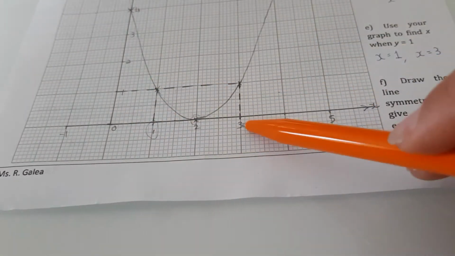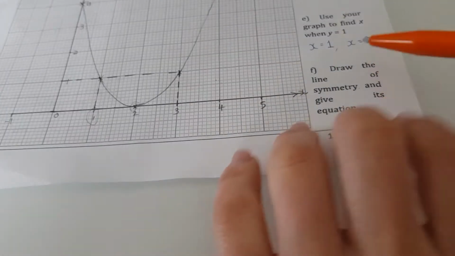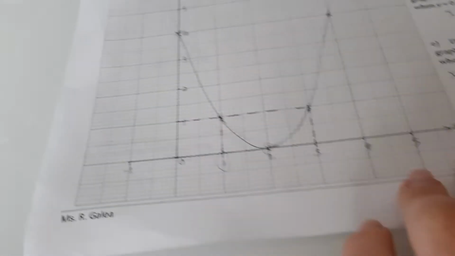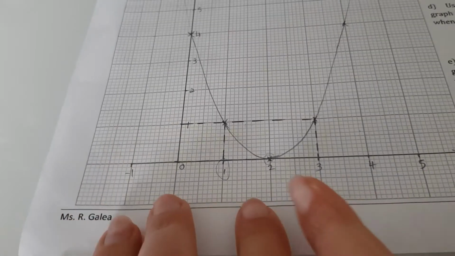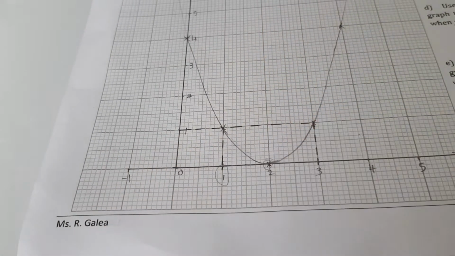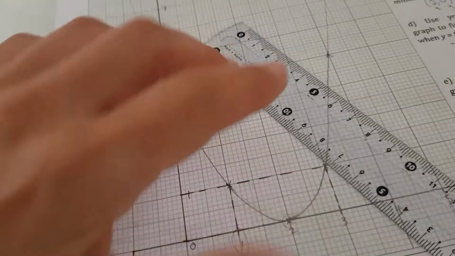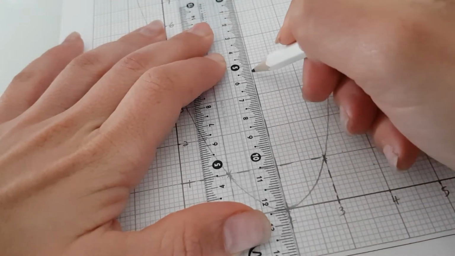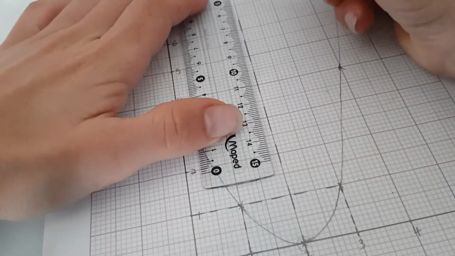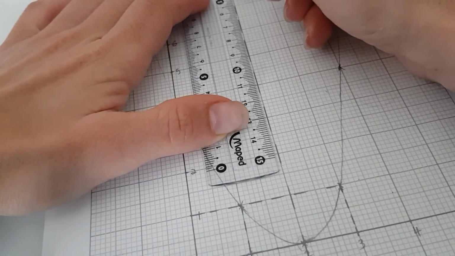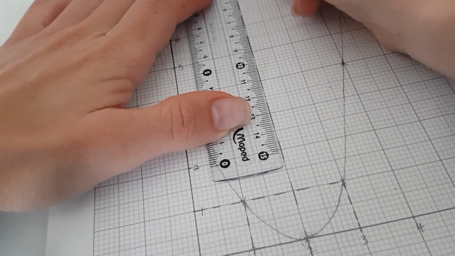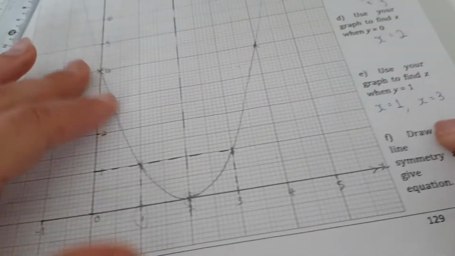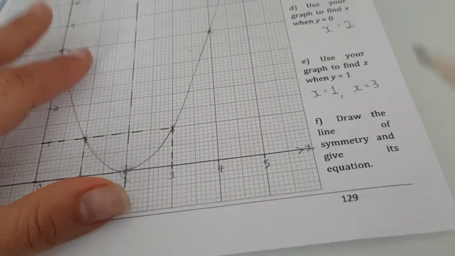So x is 1 and x is 3. Next question. Draw the line of symmetry and give its equation. Now the line of symmetry this time is not the y-axis. The line of symmetry is over here. So let's draw the line of symmetry. We'll be doing this also in the topic of transformations, where we'll be doing reflection, and we would need a mirror line to reflect one side to the other side, or shift one shape to the other side of the mirror line.